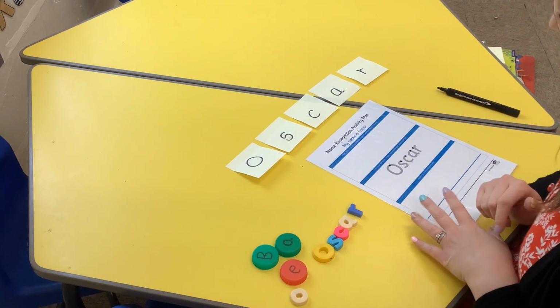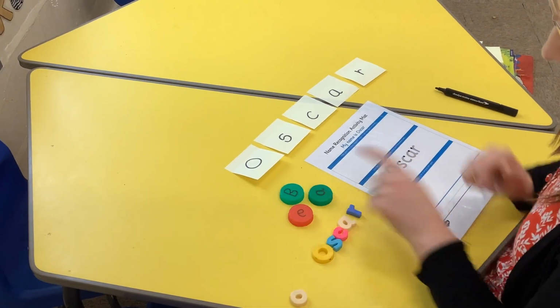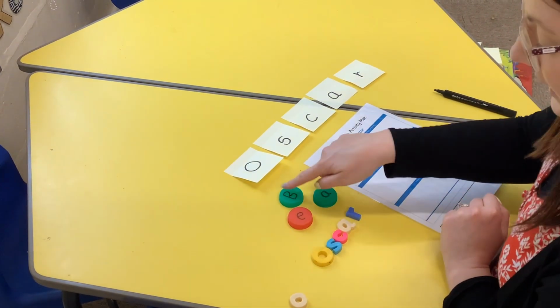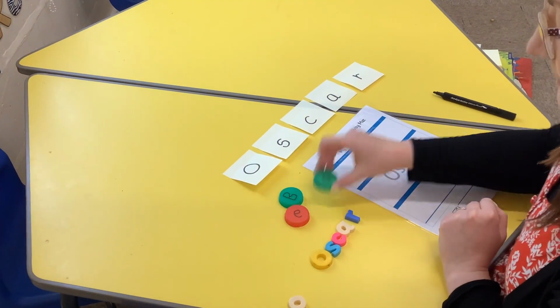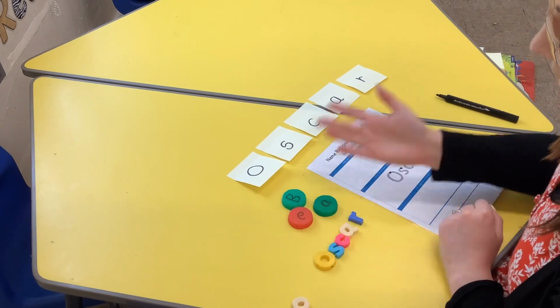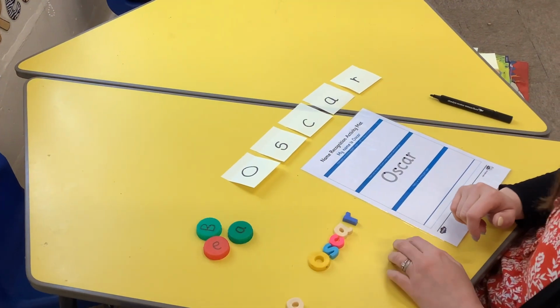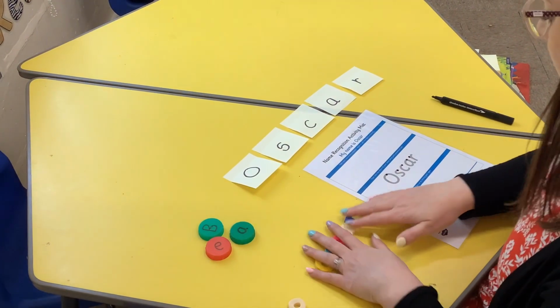Another effective way that we use at school is bottle tops off milk cartons. As you can see here, we've got some letters on them, and you write the letters for your child's name, and then they can use the milk bottle tops as well to spell their name out. So there's a few different options there if you haven't got magnetic letters at home. So I'm going to use my magnetic letters today.